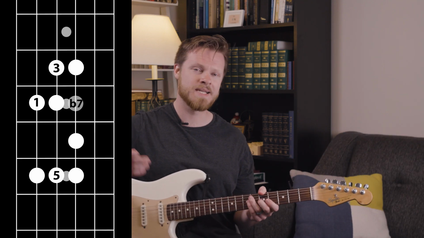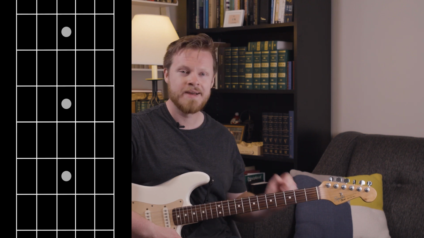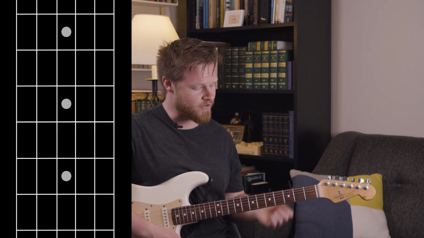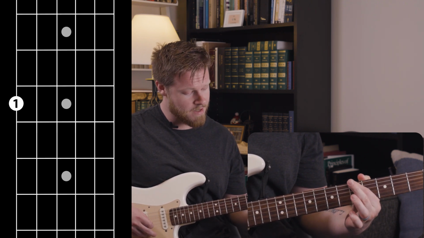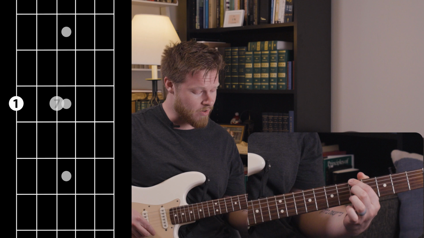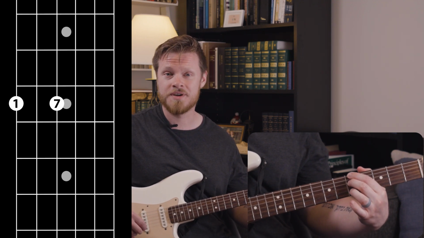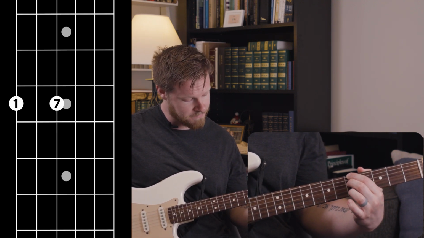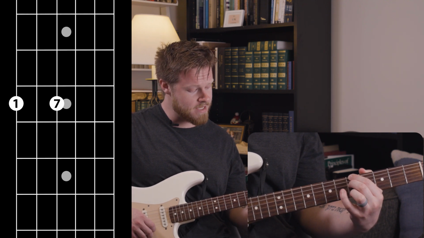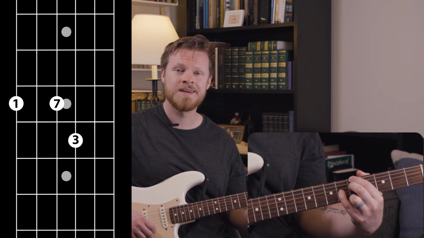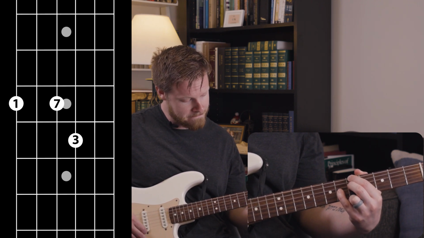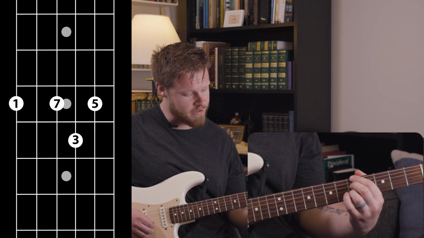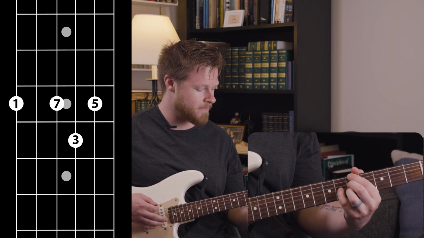And let's look at this shape again for the 6th string and the 5th string, starting from the 5th fret. I'm going to put my first finger on the 5th fret of the 6th string. My middle finger will go on the 5th fret of the 4th string. My pinky is going to go on the 6th fret of the 3rd string. And then my ring finger will go on the 5th fret of the 2nd string.